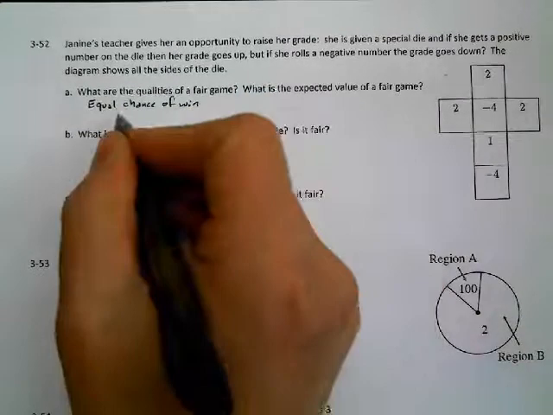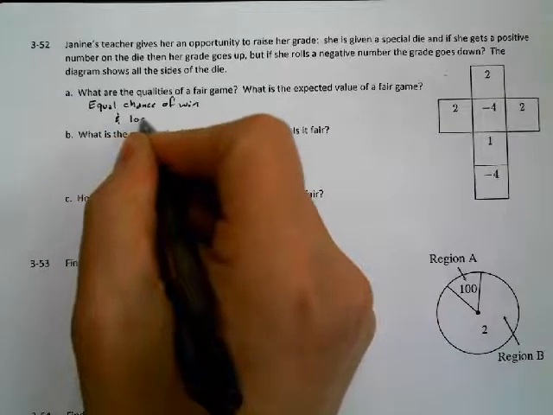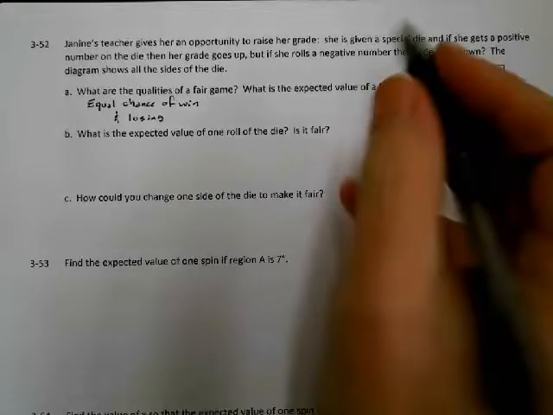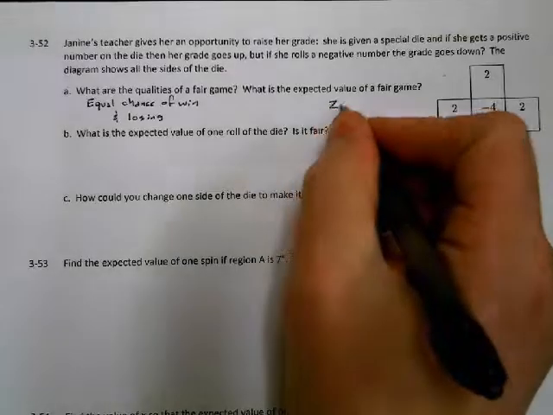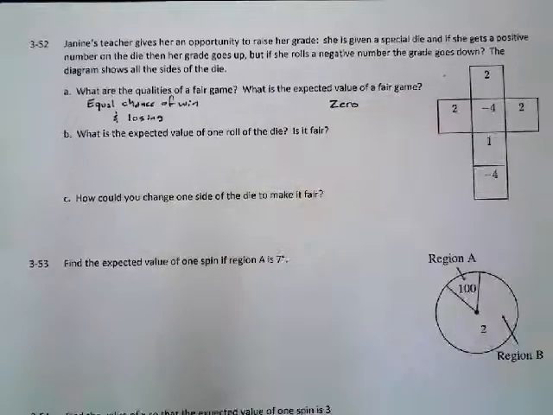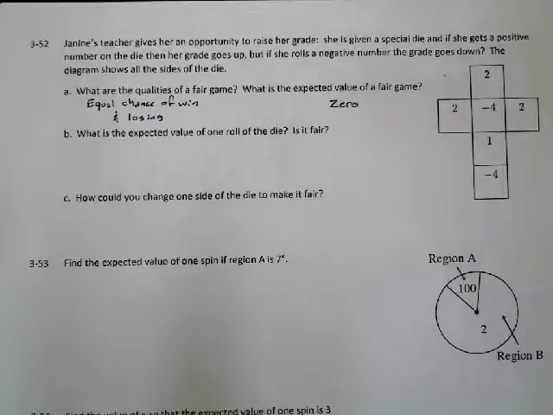And in expected value problems, we would expect the expected value to be 0, because that's an equal chance of winning and losing. So what is the expected value of a fair game? It should be 0, because that means you have an equal chance of winning or losing. So what is the expected value of one roll of the dice, and is it fair? So are we going to get 0 or not?